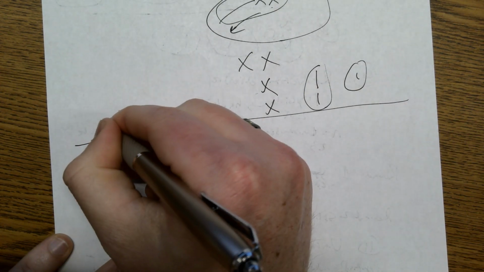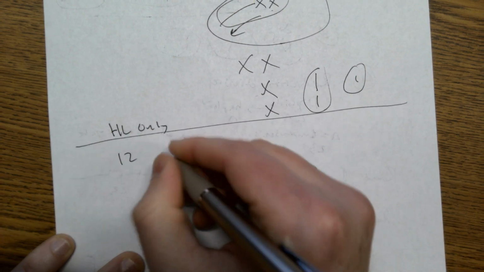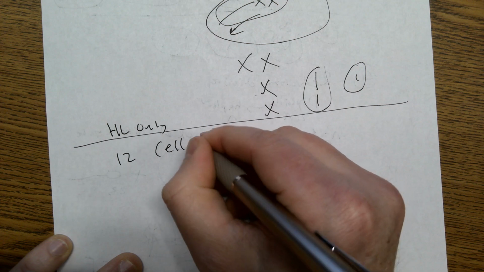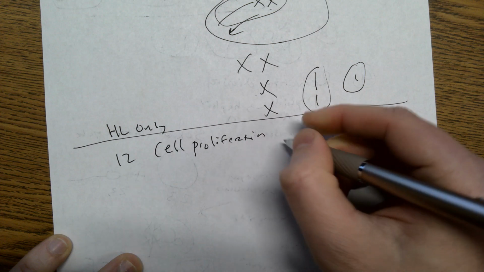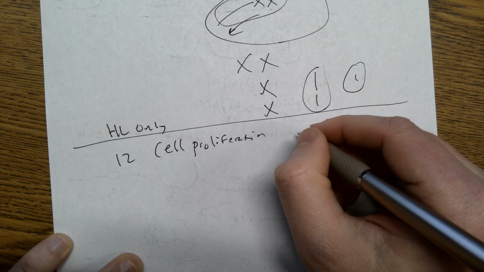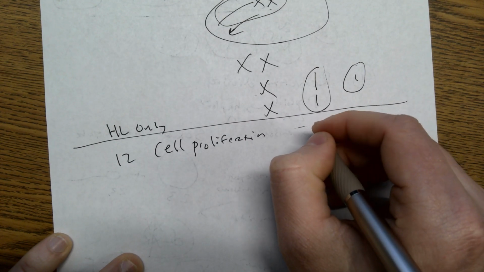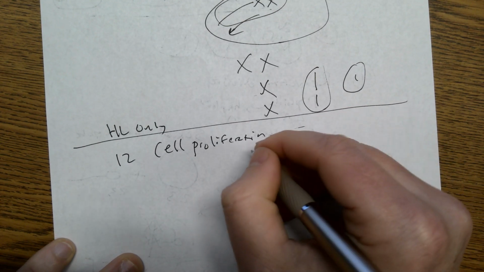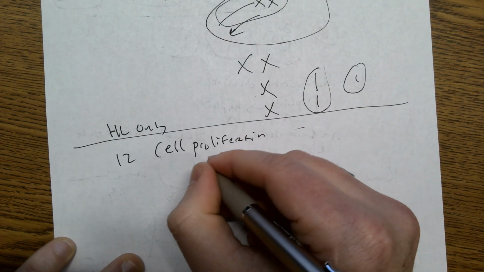Alright, that is the end of SL. So now for our HL only standards, we have cell proliferation. Cell proliferation is just a fancy word that means growing lots of cells. And so some of your cells barely ever divide, some of them never divide, but some of them grow a lot. And they can grow a lot for different reasons.